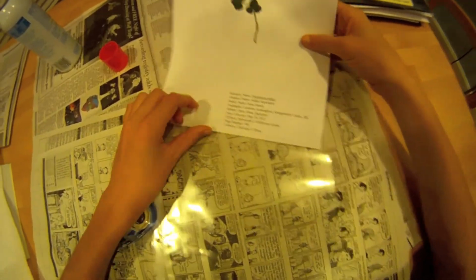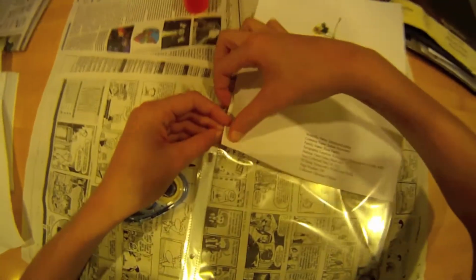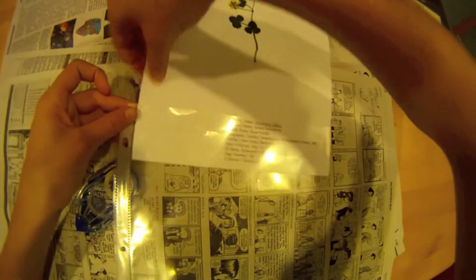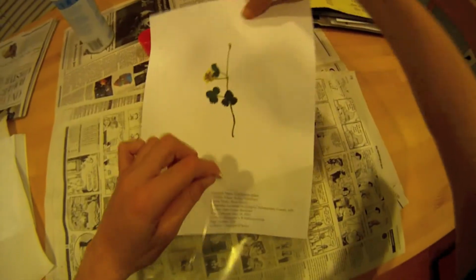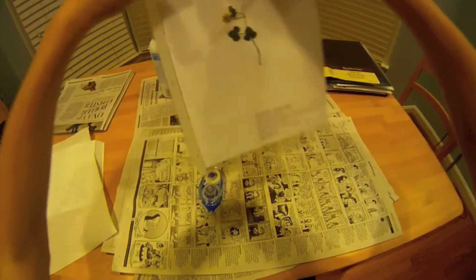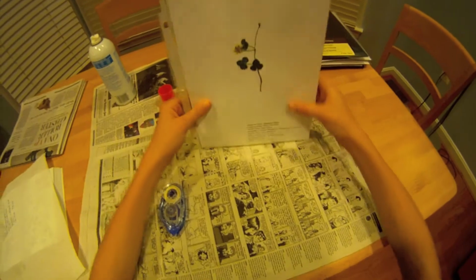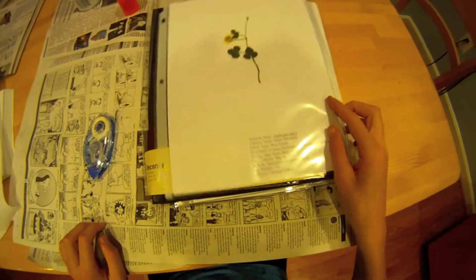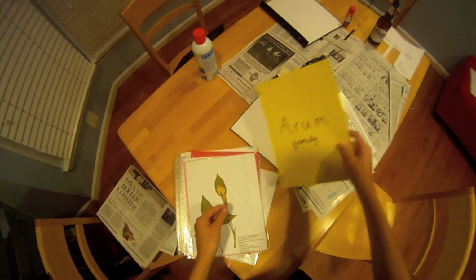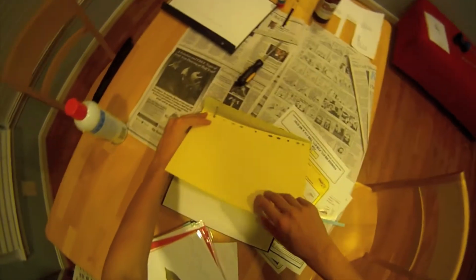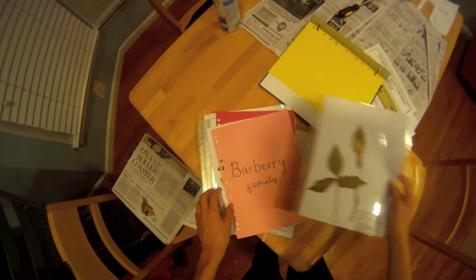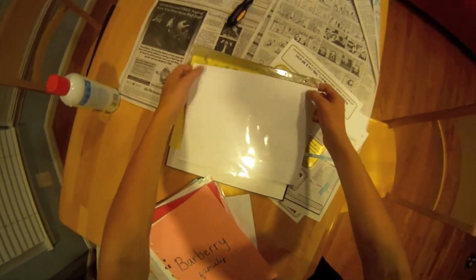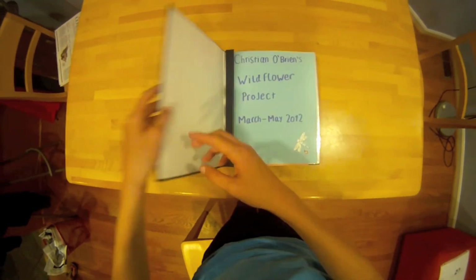Slip your paper into a plastic protector pocket. Make sure you get it in all the way so it doesn't fall out. Now it's ready to be put in your photo album or scrapbook. When putting together your album, make sure you put your flowers in alphabetical order by family. Your finished product should look a little something like this.